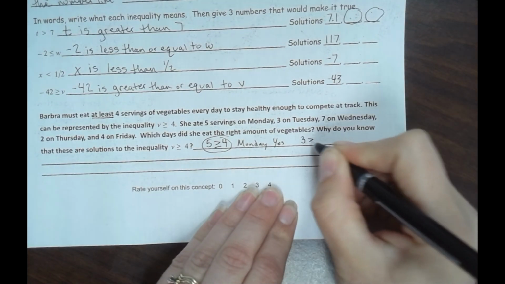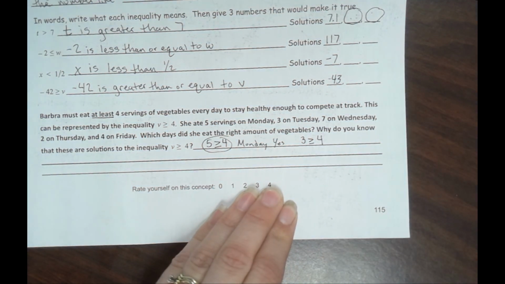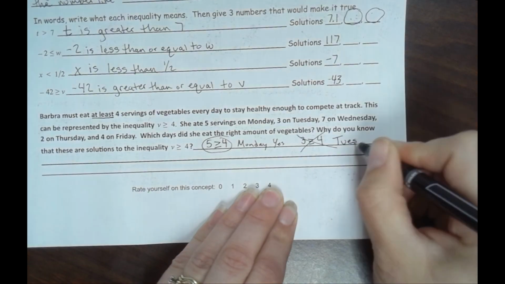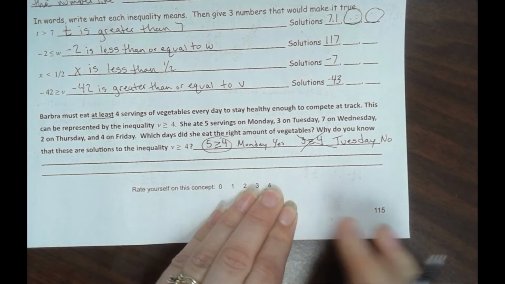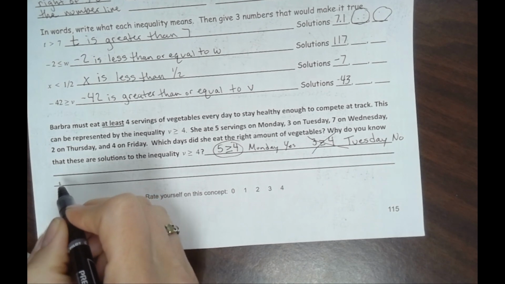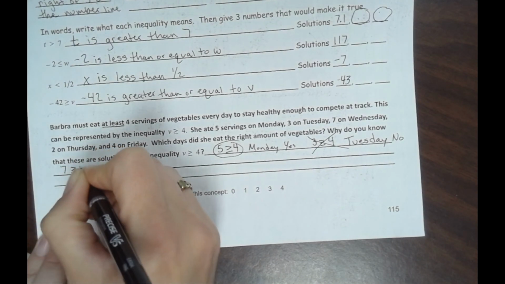Is this a true statement? 3 is greater than or equal to 4. Nope. So Tuesday is a no. How about Wednesday? 7 greater than or equal to 4. Is that a true statement?